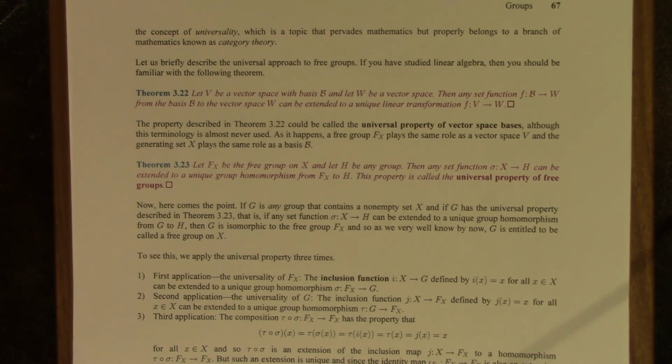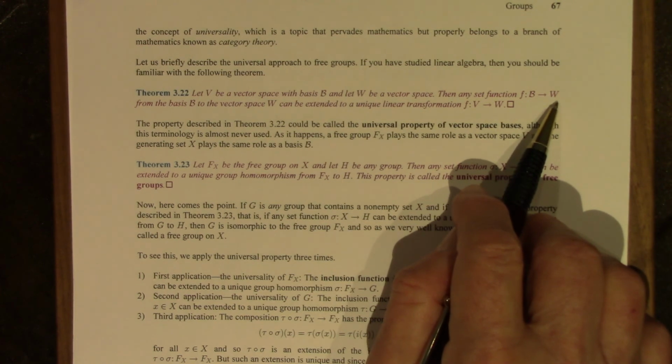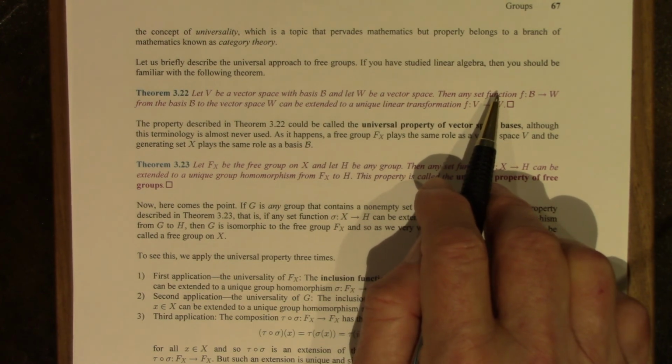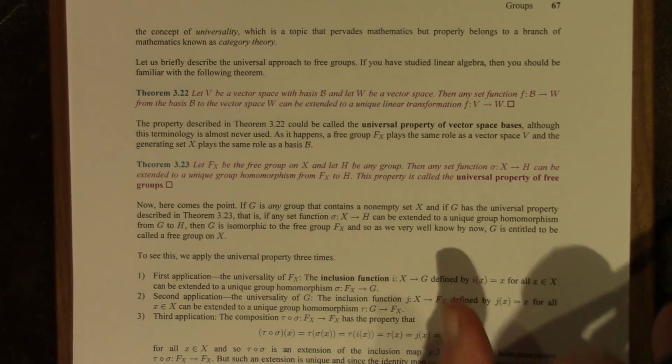It can be extended to a linear transformation, f, and it's the only extension. Okay. So in essence, linear transformations are uniquely determined by their action on a basis given by a set function. This property could be described, and I describe it in my course, as the universal property of vector space bases.